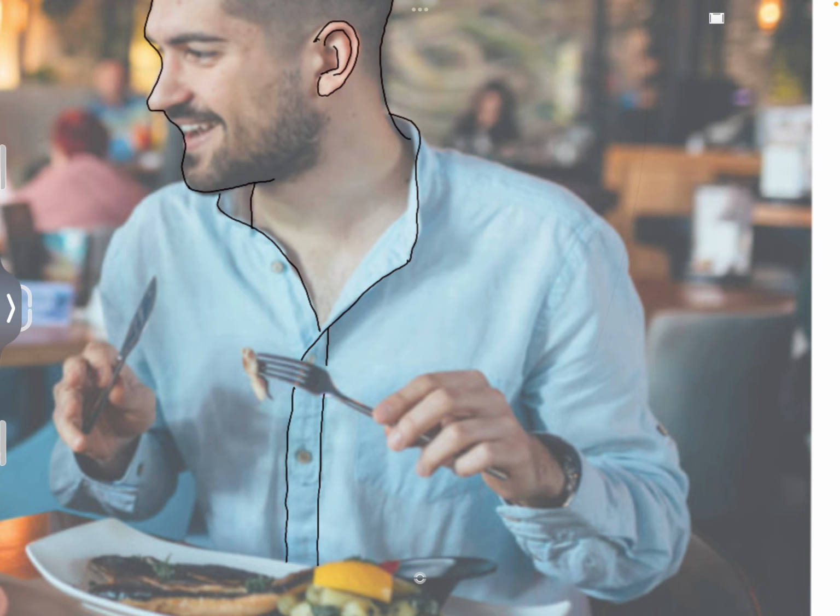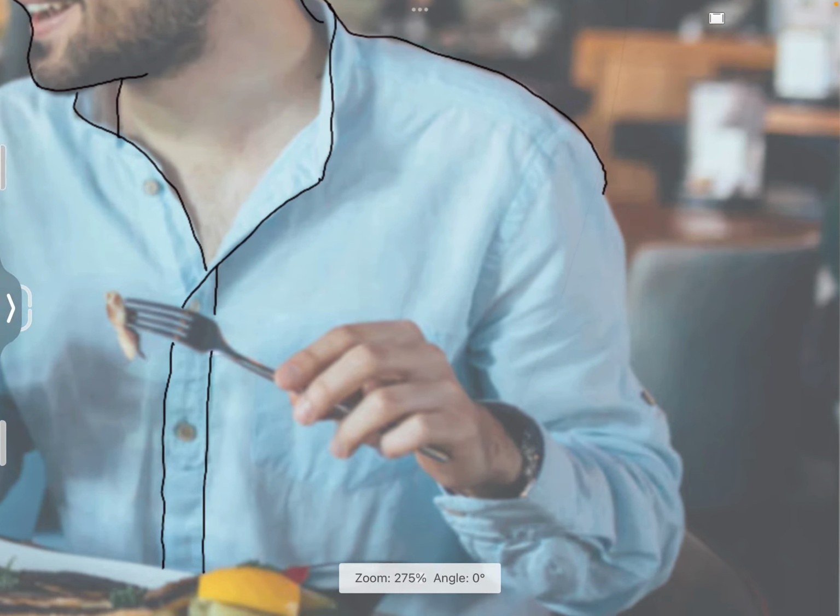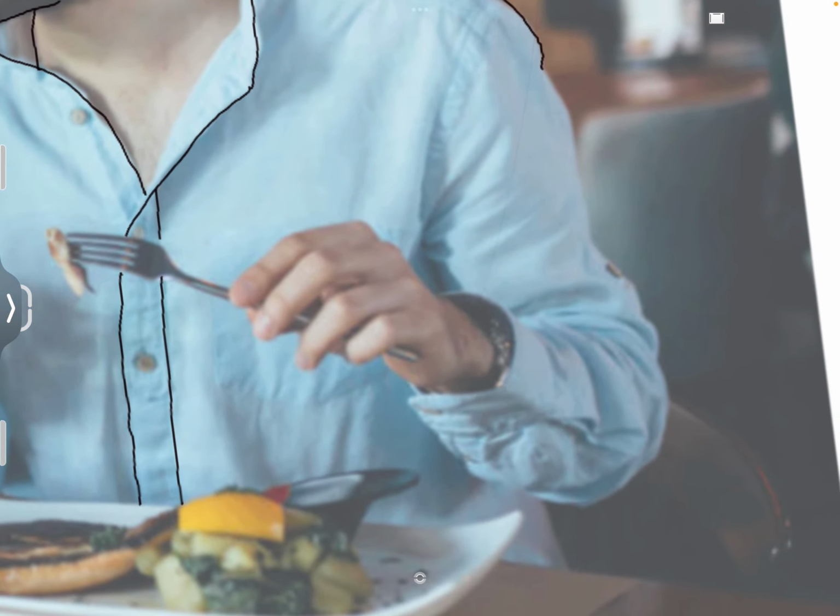Okay, then I draw the shoulder. Follow the outline as close as you can.